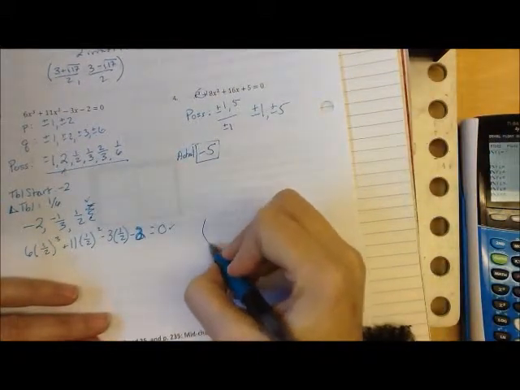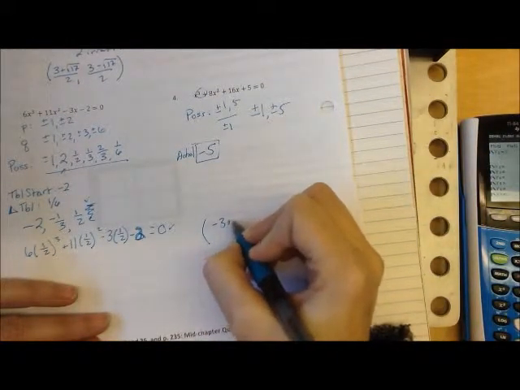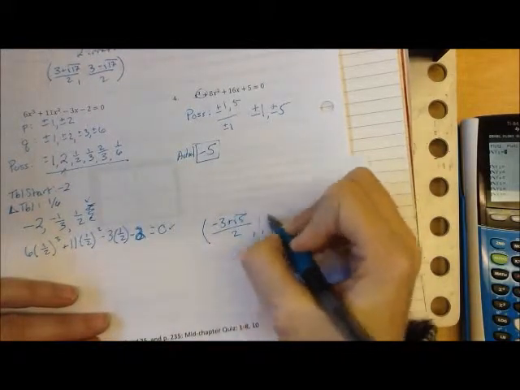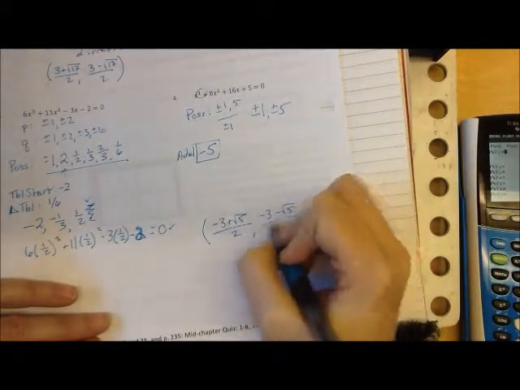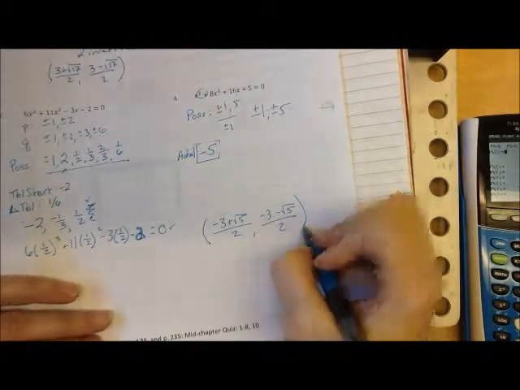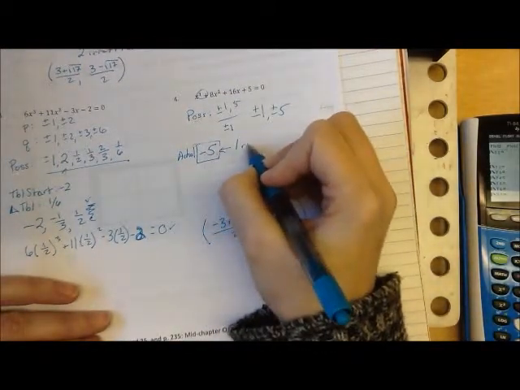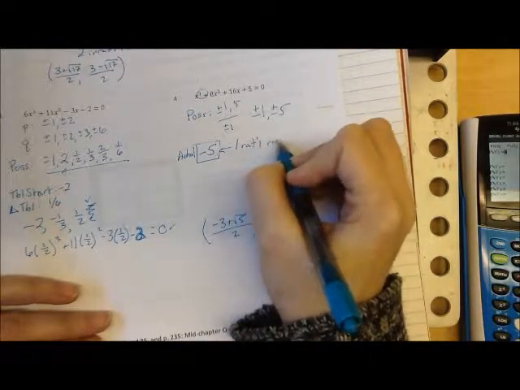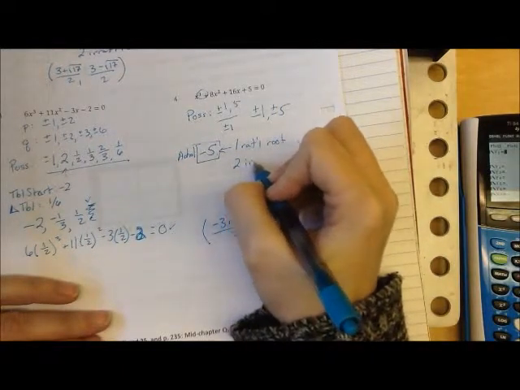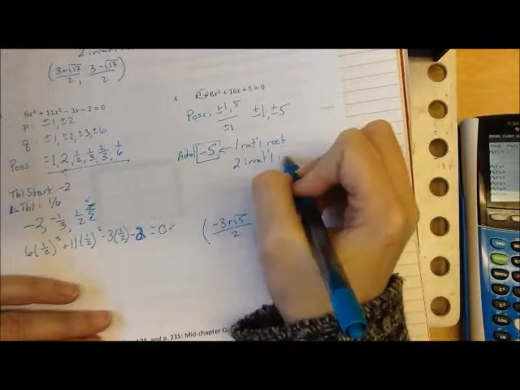If you're interested, the irrational roots are (-3 plus square root 5)/2 and (-3 minus square root 5)/2. But this is the answer. This is the only rational root. 1 rational root, 2 irrational roots. That's it.